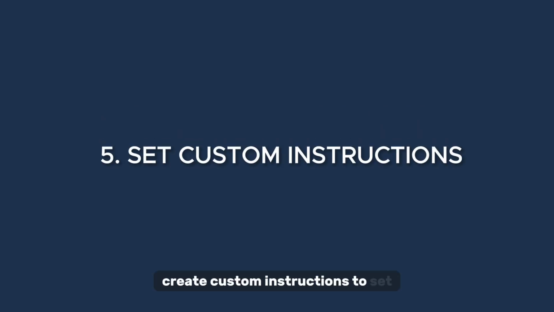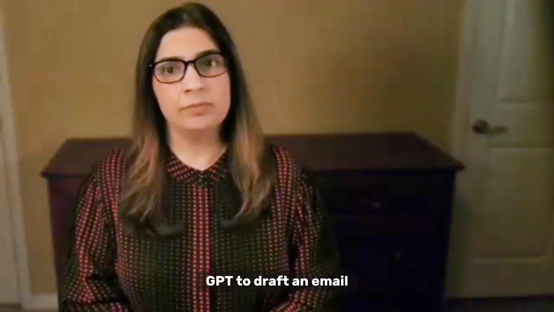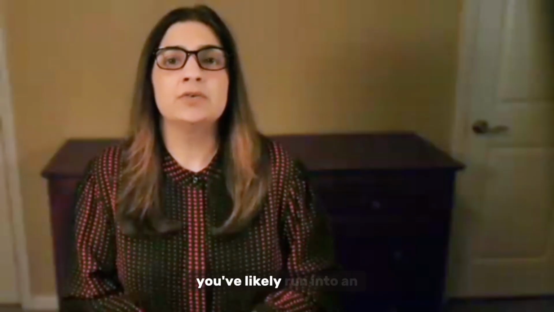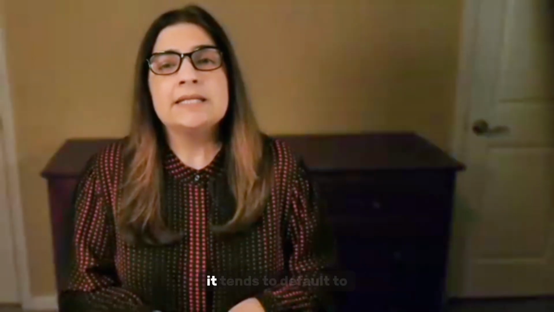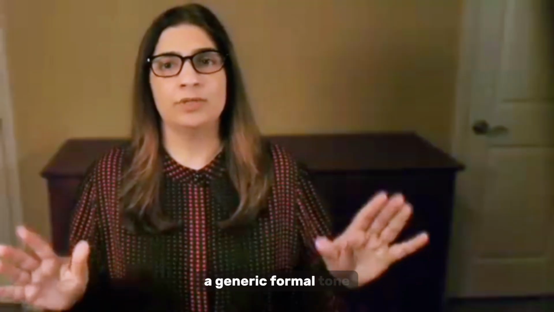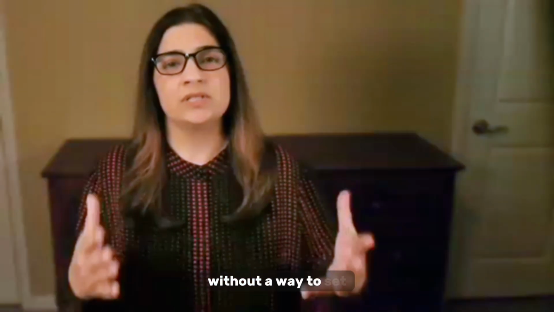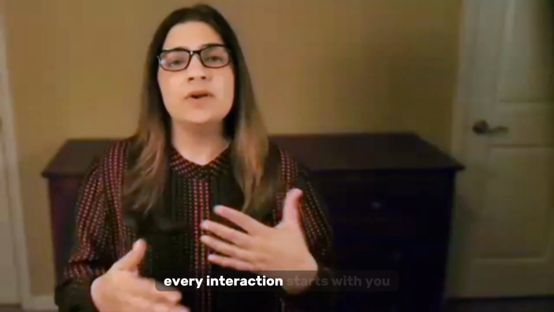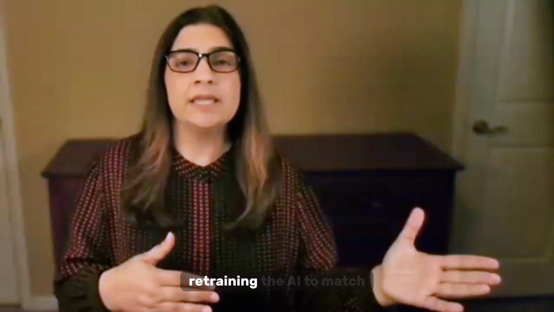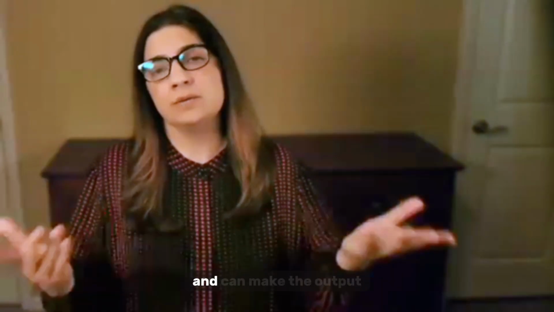Create custom instructions to set your defaults. If you've ever asked ChatGPT to draft an email, blog post, or social media caption, you've likely run into an annoying pattern. It tends to default to a generic formal tone. You find yourself replying, make it friendlier, remove the fluff, or use contractions, please, again and again. Without a way to set your preferences up front, every interaction starts with you retraining the AI to match your voice. That repetition wastes time and can make the output feel inconsistent and off-brand.